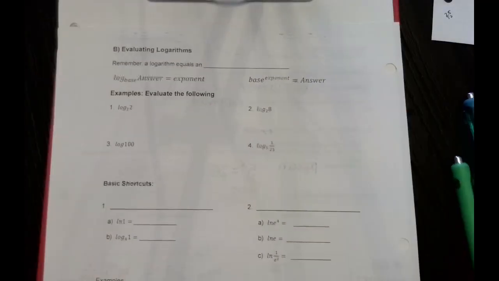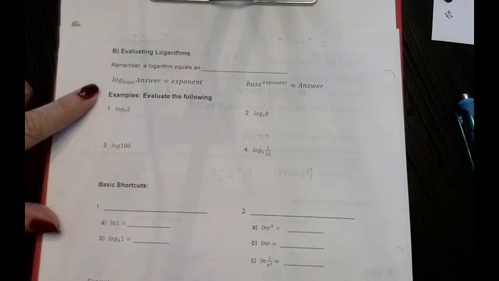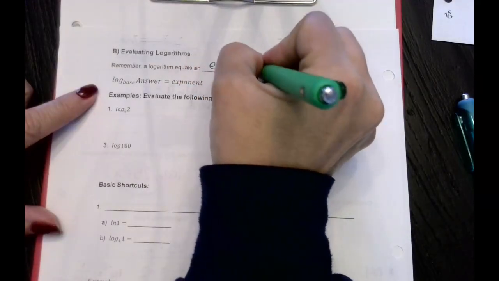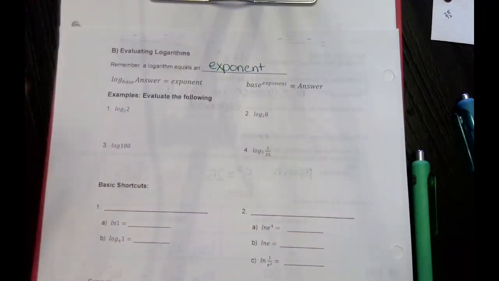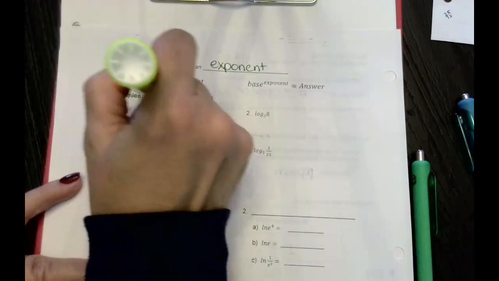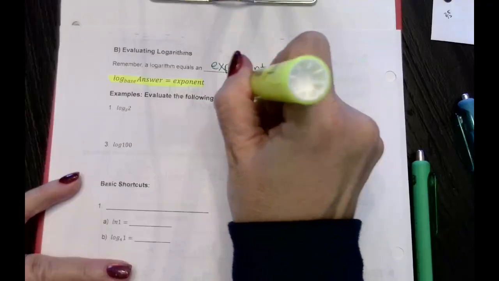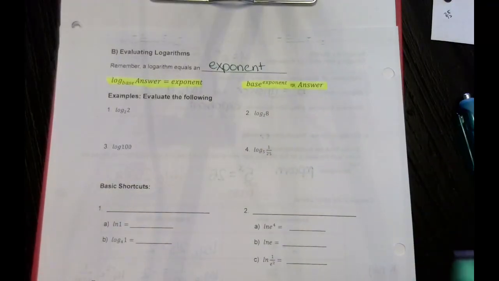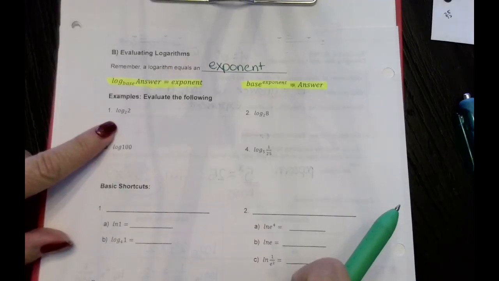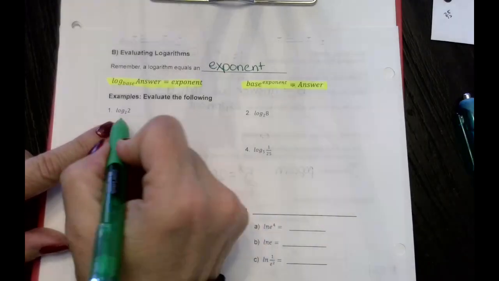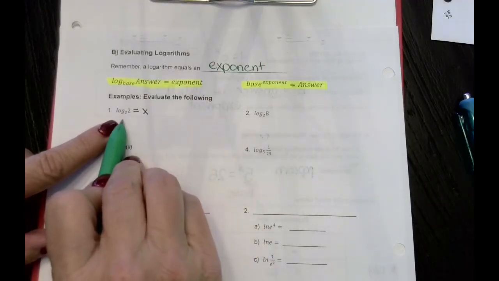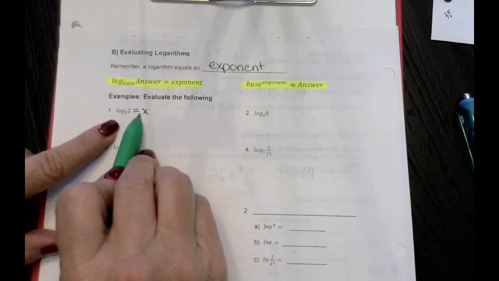So what this is saying here is remember that a logarithm equals an exponent. And we said that on the other page, but it's so important we're going to say it again. So log base answer equals exponent, and base to the exponent equals the answer. So this is the same thing. It's just rewritten here so you don't have to flip it back and forth. So what this says is we're going to evaluate the following. So if I have this, this is like saying log base of an answer equals the exponent.